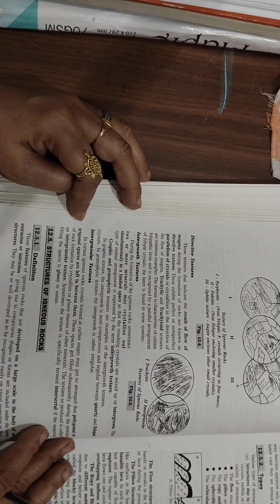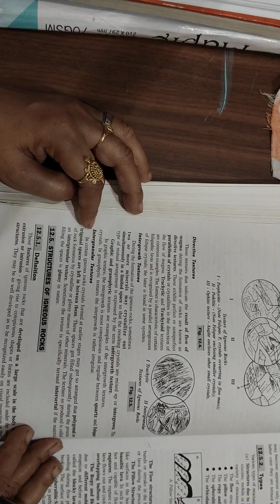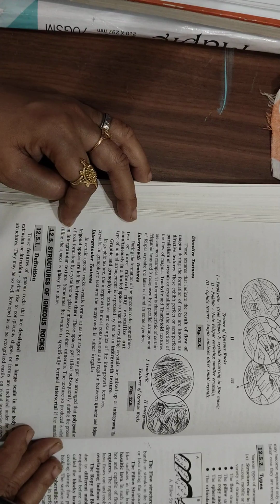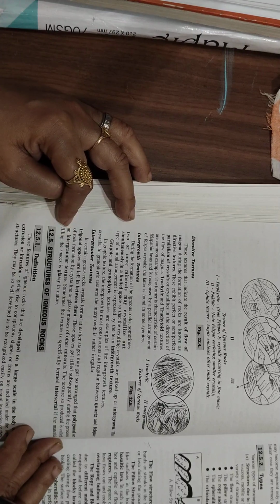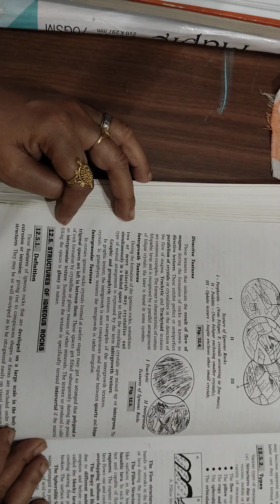Intergranular texture. In certain igneous rocks, crystals formed at an earlier stage may get so arranged that polygonal or triangular spaces are left in between them. These spaces get filled subsequently during the process of rock formation by crystalline or glassy masses of other minerals. The texture so produced is called an intergranular texture. Sometimes the texture is specifically termed interstitial if the material filling the space is glassy in nature.